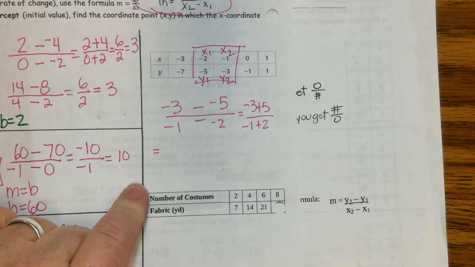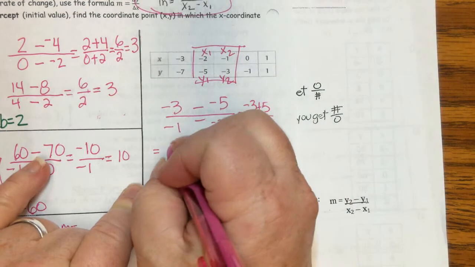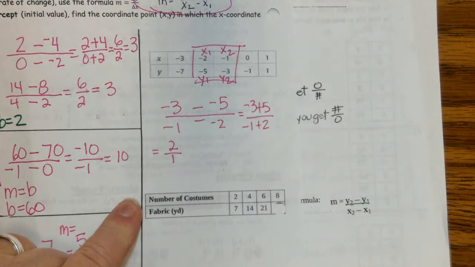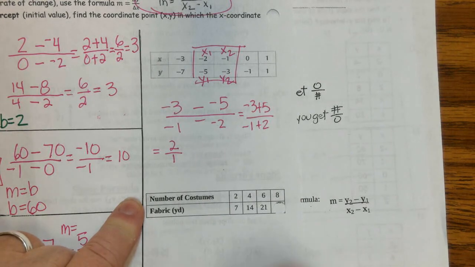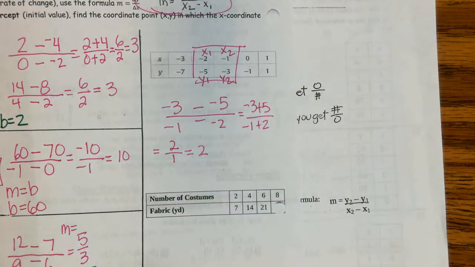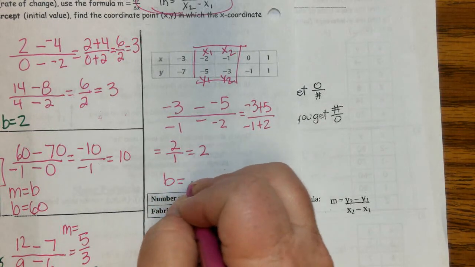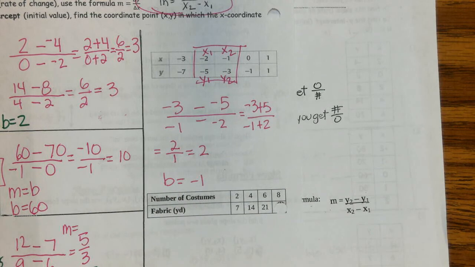5 take away 3 is 2, and keep the sign of the larger, which is positive. 2 take away 1 is 1, and keep the sign of the larger, which is positive. And I would still simplify that to 2. Okay, you're never going to see an answer 2 over 1. All right? What's your y-intercept? -1. That's correct. Okay, it's just a matter of reading your table.